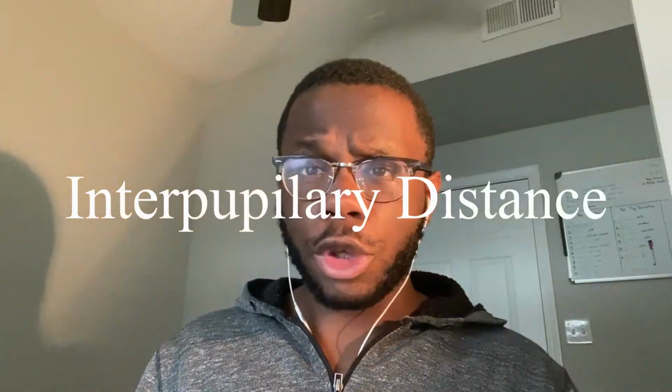Next is interpupillary distance. Now, interpupillary distance is the distance between the pupils of your eyes in millimeters. The XR importance of this is really intuitive. No one wants to navigate the world blurry. It's the whole reason glasses were invented. So for this reason, it's important that XR headsets have adjustable IPD, where you can adjust the IPD of the VR headset to match the IPD of your eyes. Doing so will ensure that you have crystal clear vision and you can see in high quality what you're seeing.